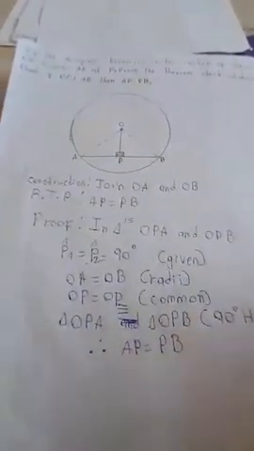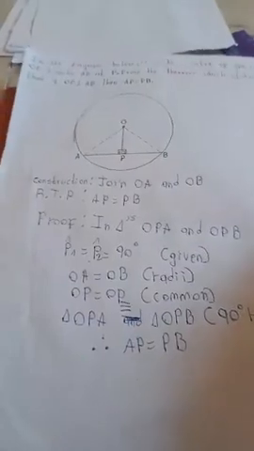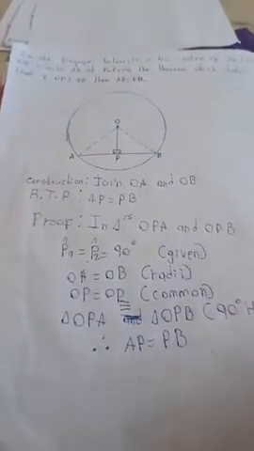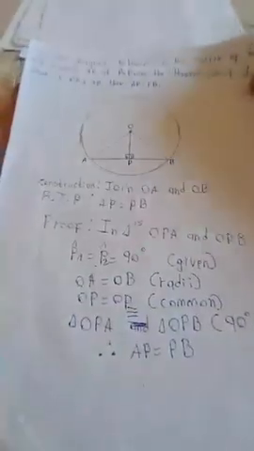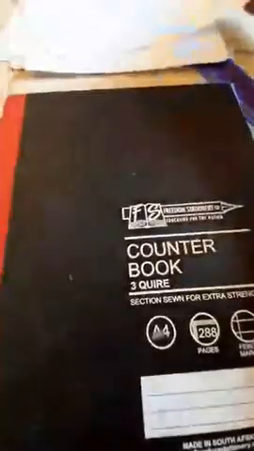So I'm gonna bring another problem concerning this theorem 1 application. So I'm gonna put this aside and let's work on this one here.